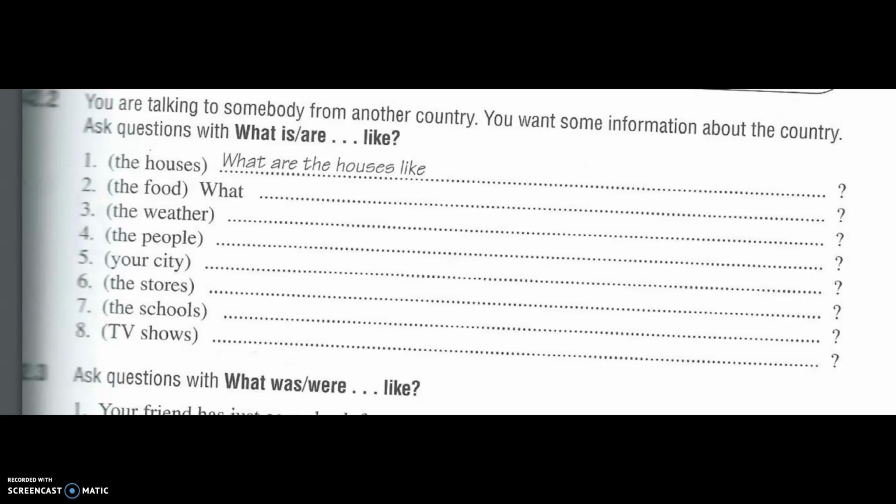What's the food like? What's the weather like? What are the people like? What's your city like? Yep, all of these things. And then this of course can move then into a speaking activity. So then you can say, right, okay, these are the questions.